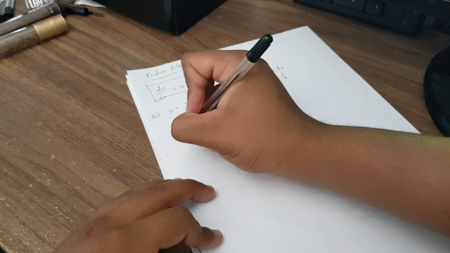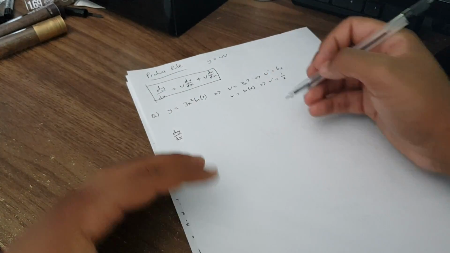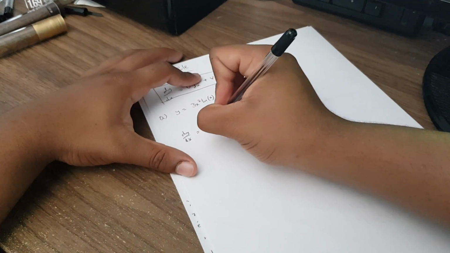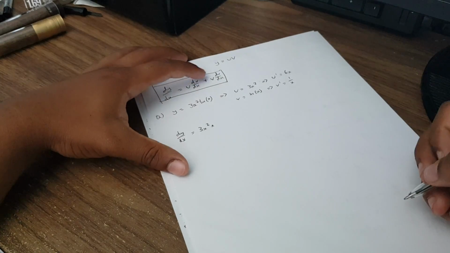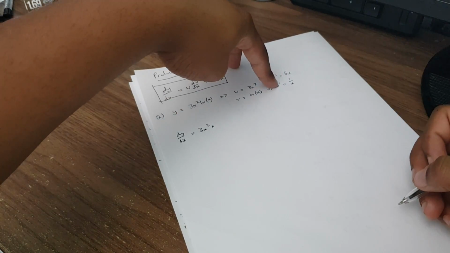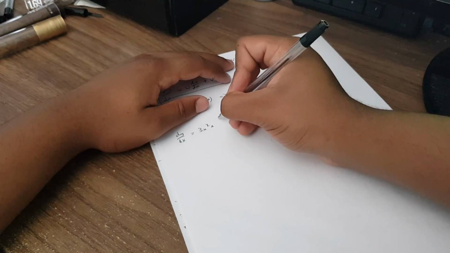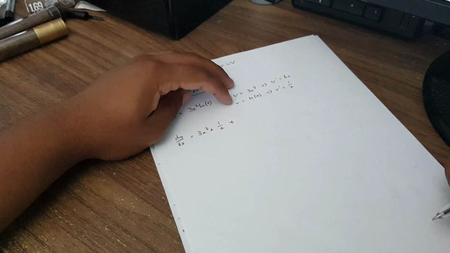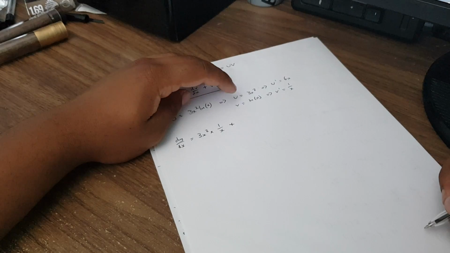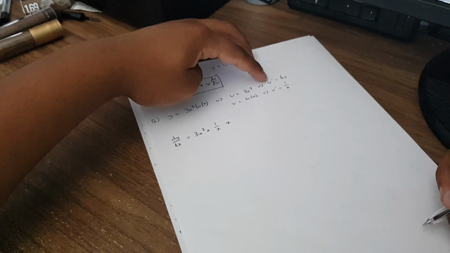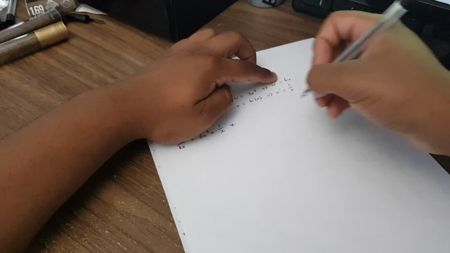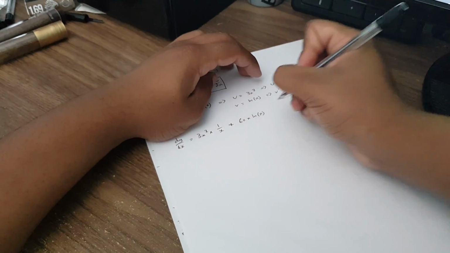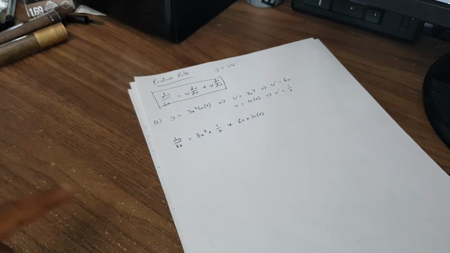Using the formula, we will get that dy by dx is equal to u, so 3x squared, times the derivative of v, 1 over x, plus our other pairing, so we have 6x times ln x. Okay, this is what we'll get.